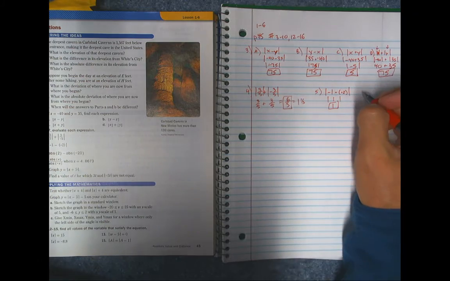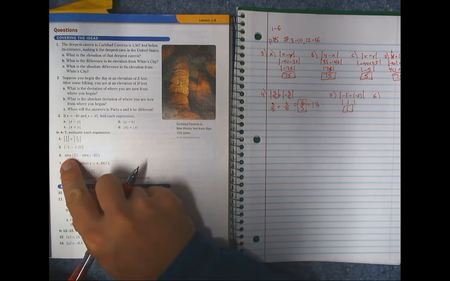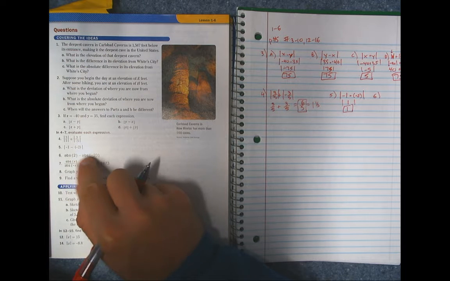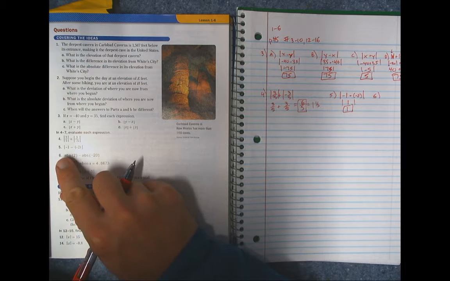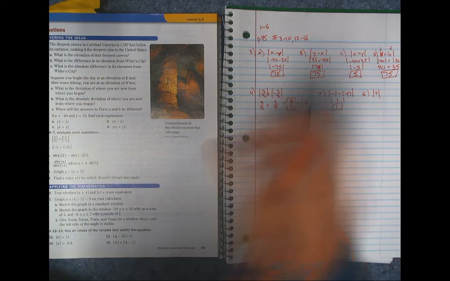Number 6. When you look at this, the only reason I assigned this question is because I want you to see this and understand it's the same thing. Some calculators, including your graphing calculators, when you try and do absolute value, it's not going to write it with these bars. It's going to write it like this. So this is the absolute value of 2, which we can rewrite with the bars. Okay, that says the same thing.